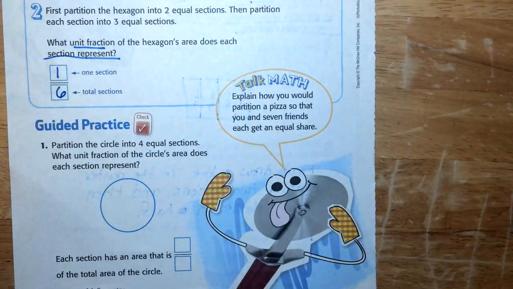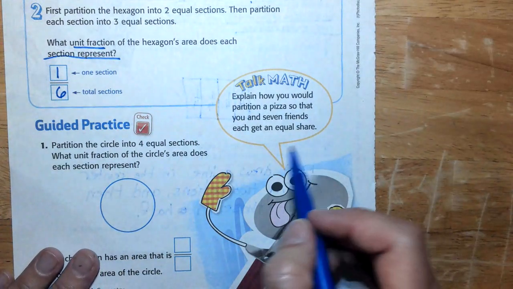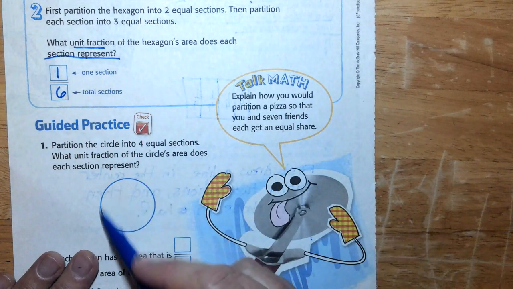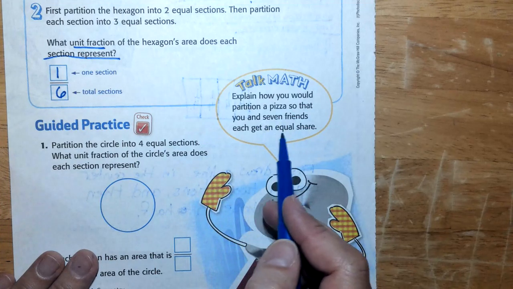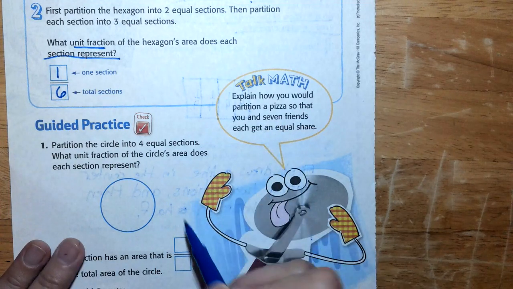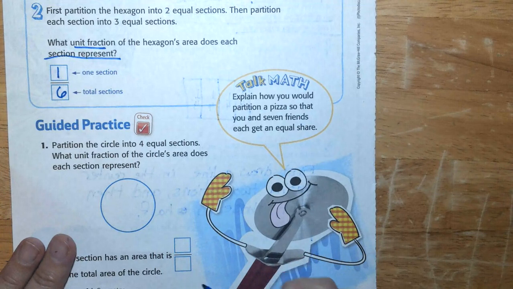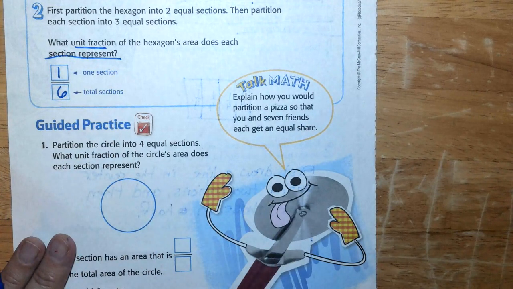Math talk. Explain how you would partition a pizza so that you and 7 friends each get an equal share. So we definitely need to think about that, especially if we have a circle and an uneven number. That's not as easy as when we have an even number. So let's look at our guided practice.